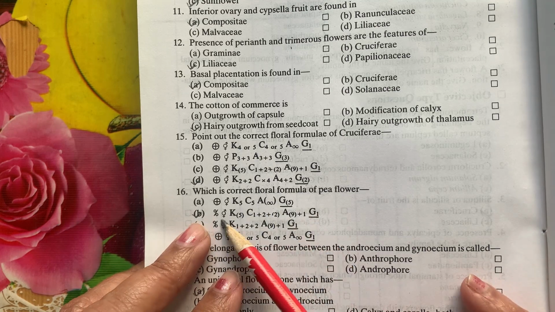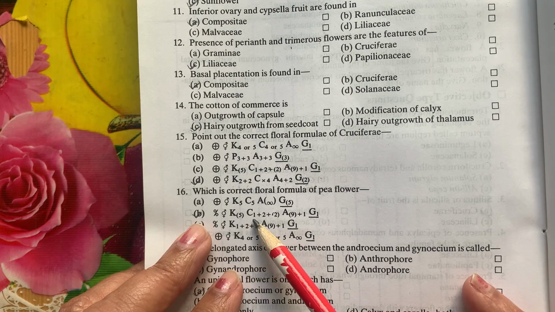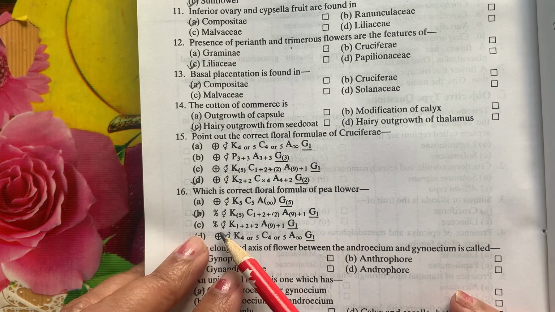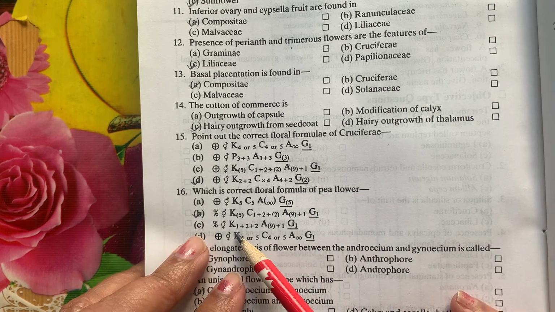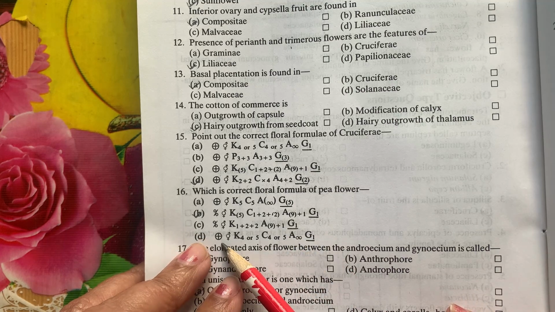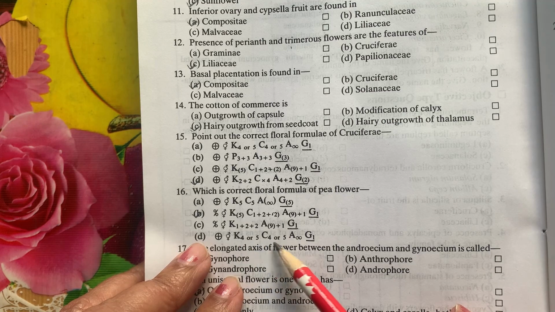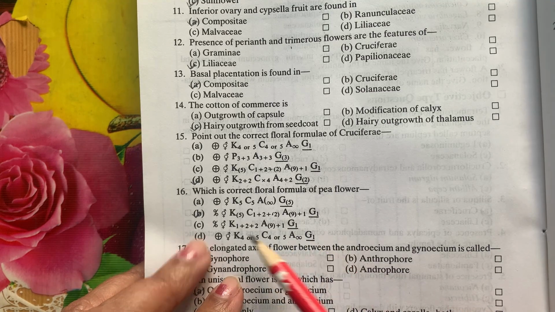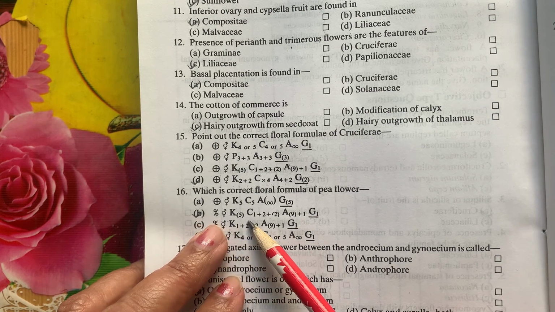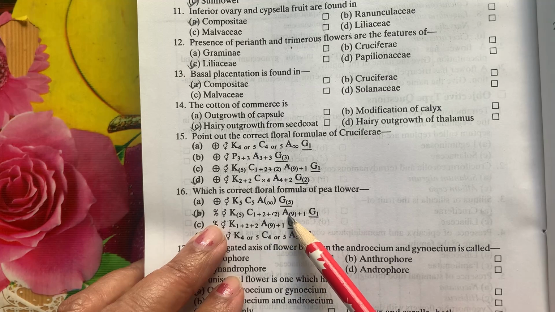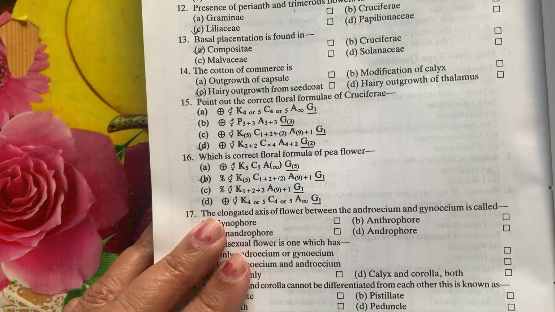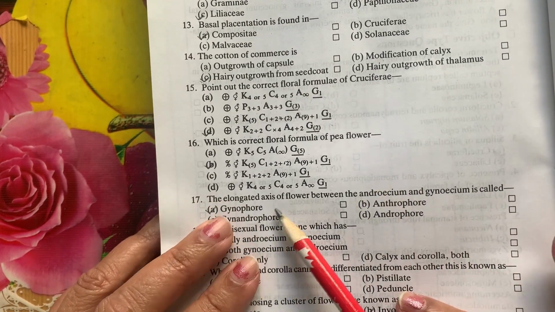A syncarpous. Zygomorphic, bicarpellary, K5, C1 plus 2 plus 2, A9 plus 1, and G monocarpellary ovary. C, zygomorphic, bisexual, K1 plus 2 plus 2, A9 plus 1, G monocarpellary ovary. This actinomorphic, bisexual, K4 or 5, C4 or 5, A indefinite, G monocarpellary. B option is correct for pea, that is zygomorphic, bisexual, K5, C1 plus 2 plus 2, A9 plus 1, monocarpellary ovary. It is apocarpous superior.